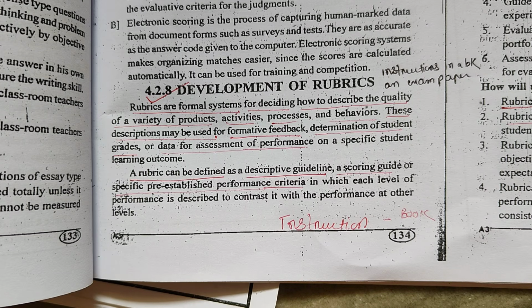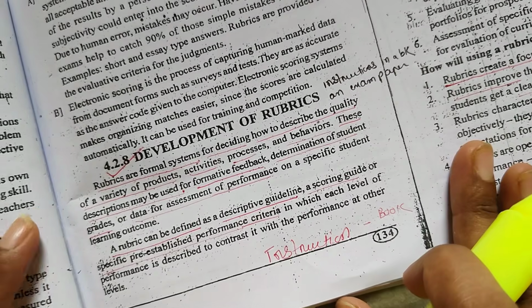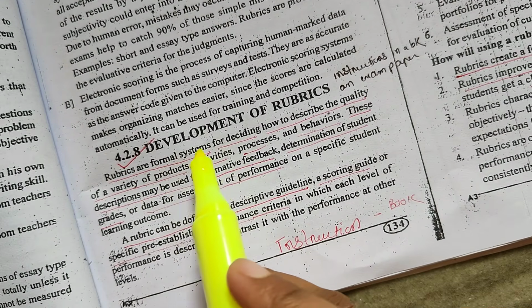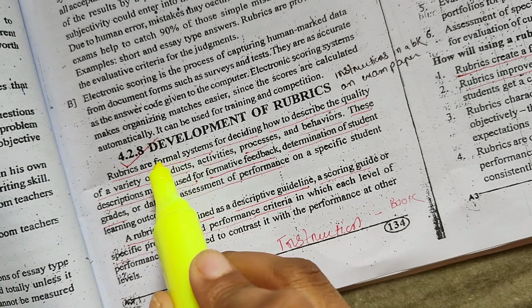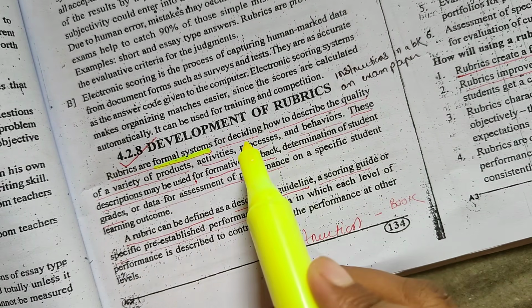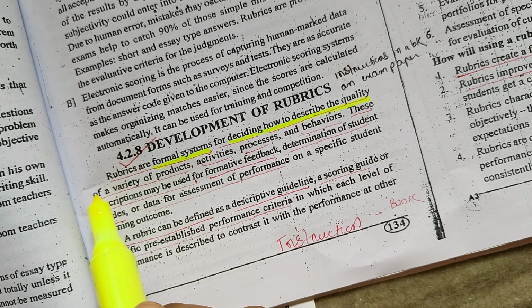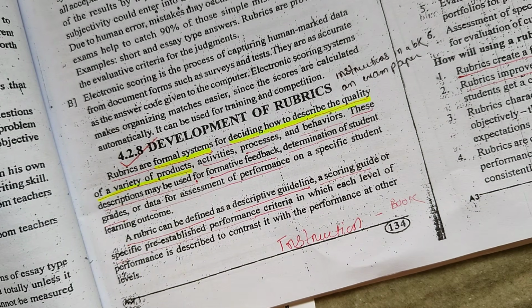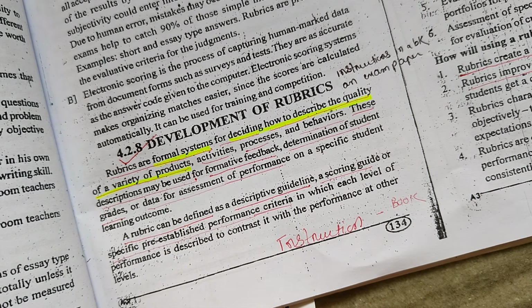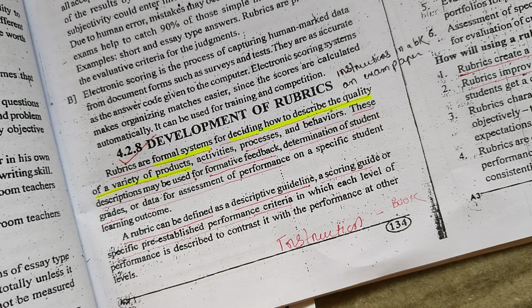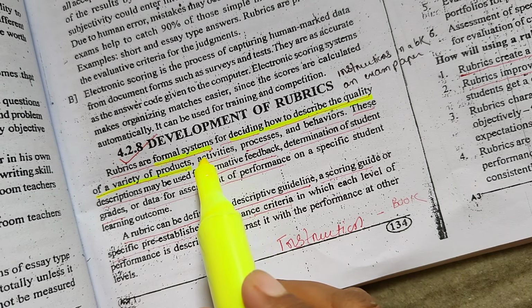Now, rubrics are a formal system. Here what is it saying? Rubrics are a formal system for deciding how to describe the quality of a variety of products. Rubrics describe the quality of a variety of products or activities.